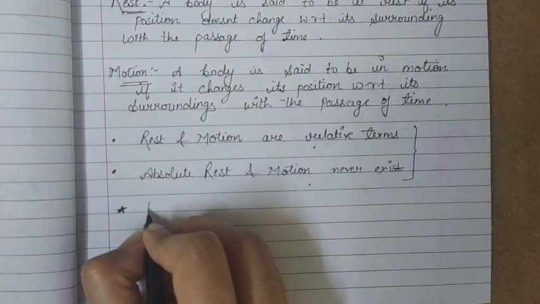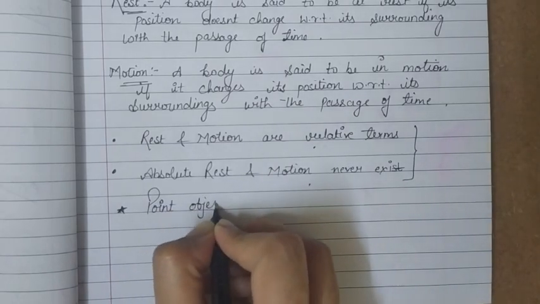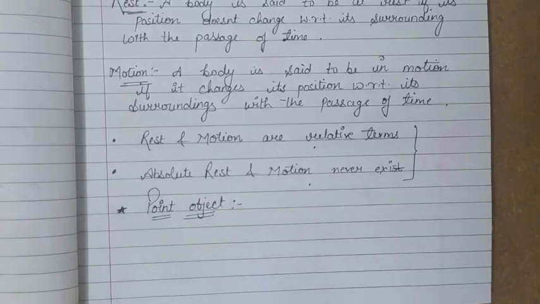Most of the time we use the term point object. We will be using it throughout the chapter, so it should be clear what is a point object. Any object that is changing its position in terms of distances which are much greater than its own size in a particular duration of time, then such an object can be said to be a point object.